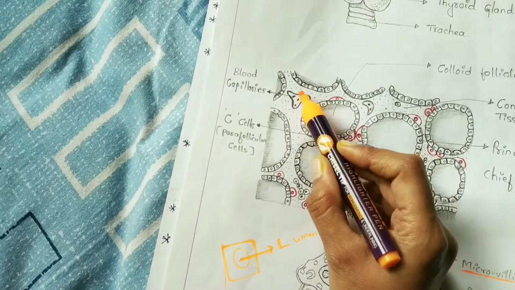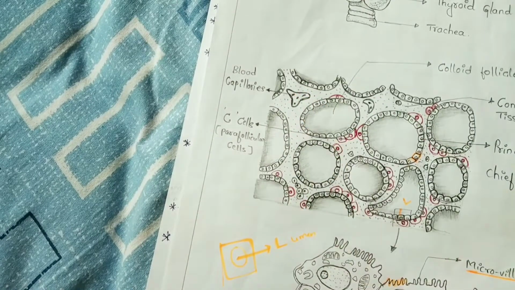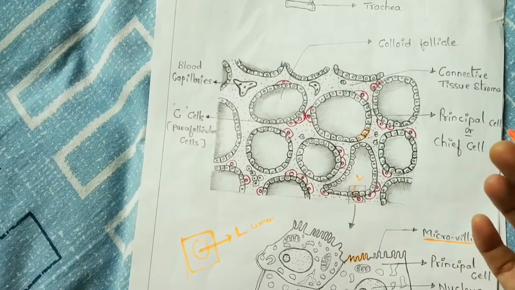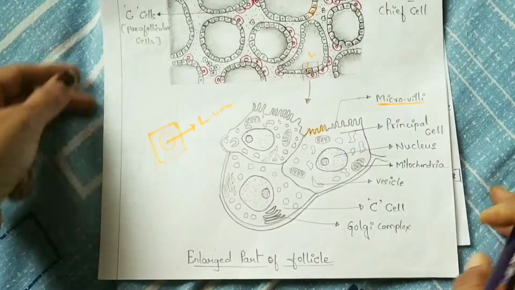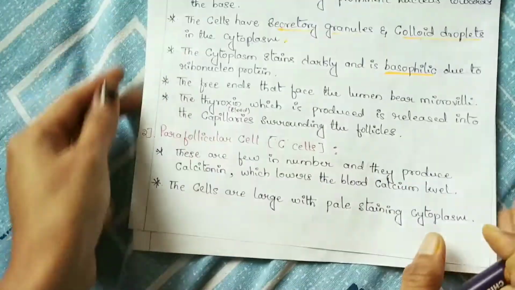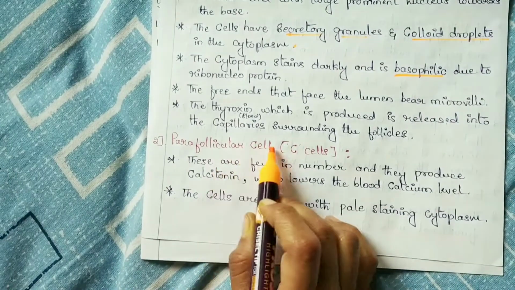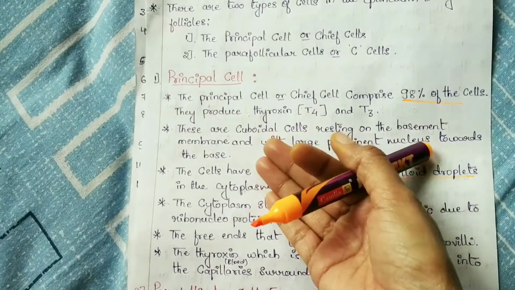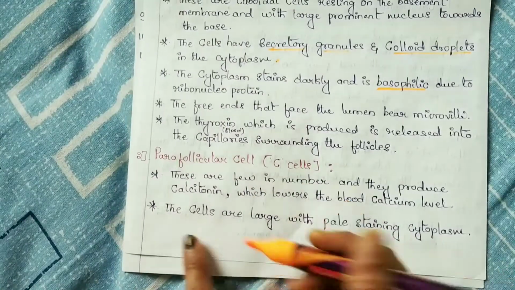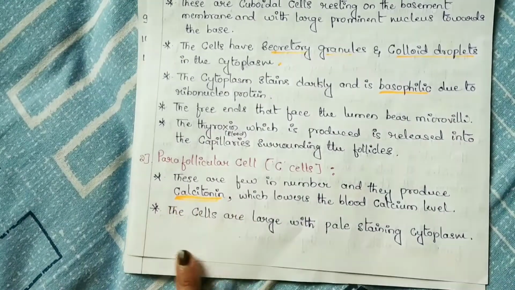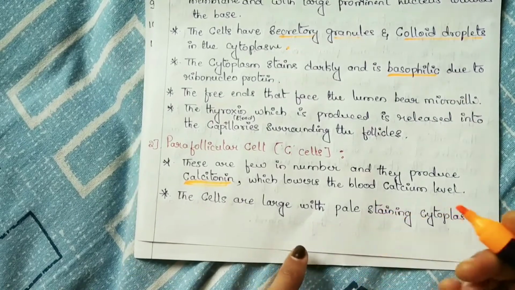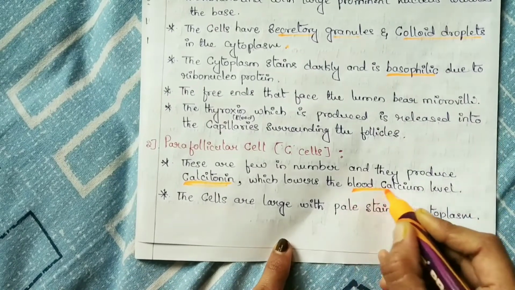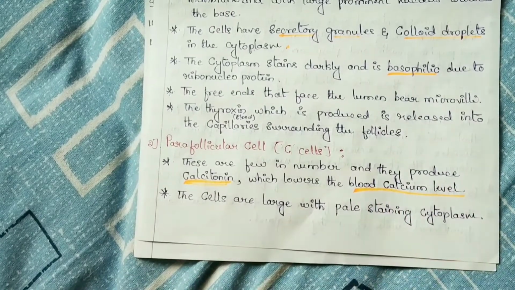That is thyroxine, which is directly released into the blood capillaries, because it is endocrine in nature. Now we will move on to the next point, that is the second type of cells, the parafollicular cells or C cells. These are very few in number when compared with the principal cells. They produce calcitonin, which regulates the blood calcium levels and lowers the blood calcium level.